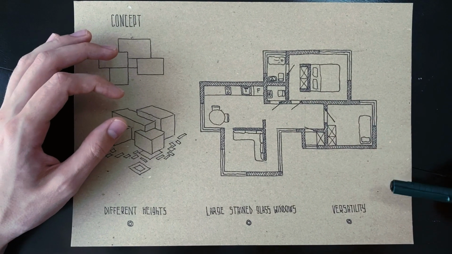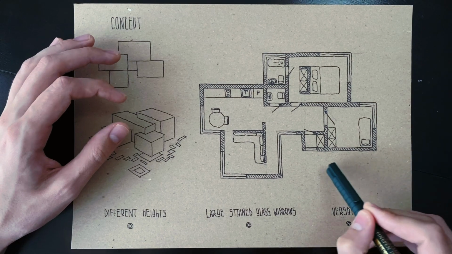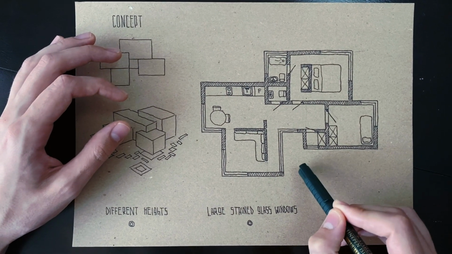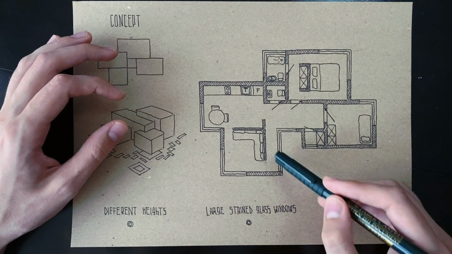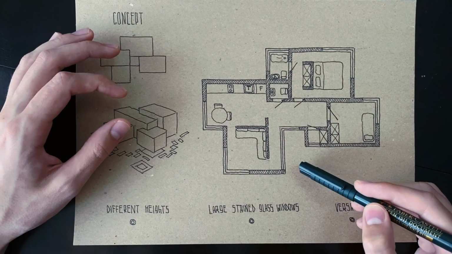First, we park the car and walk along the concrete slab path to the main entrance of the house. This part is quite private, but at the same time has a lot of glazing.